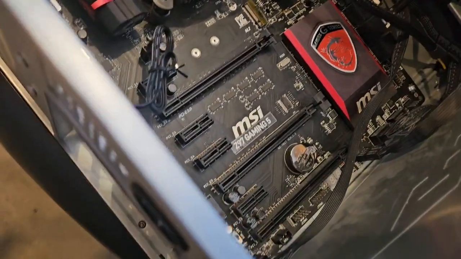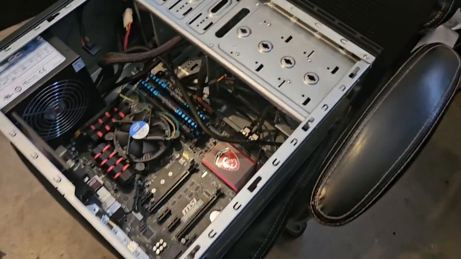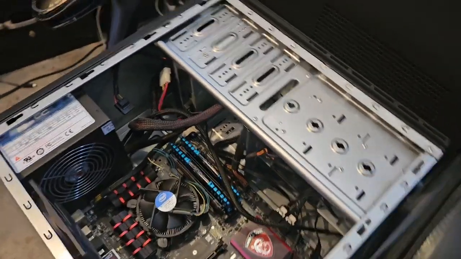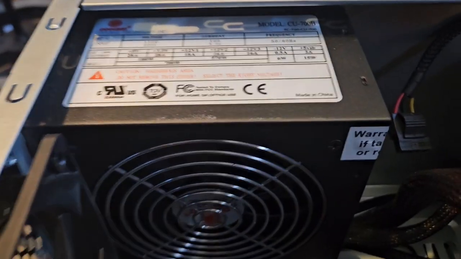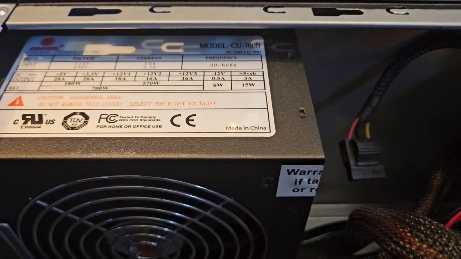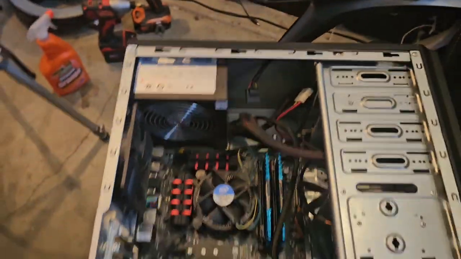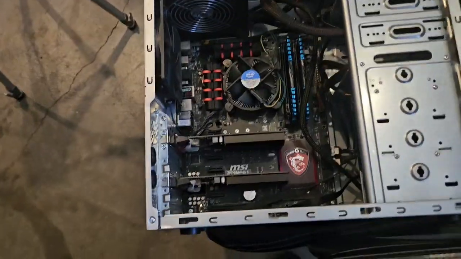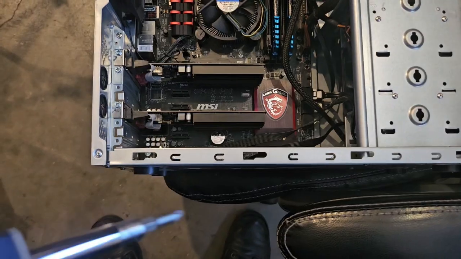And it's got a solid state drive. I don't know which one it is, but I don't do too much with this computer. It just kind of does its thing. What do we got? Cool Max power supply, 700 watt. Alright, so we got the 2 cards in there.